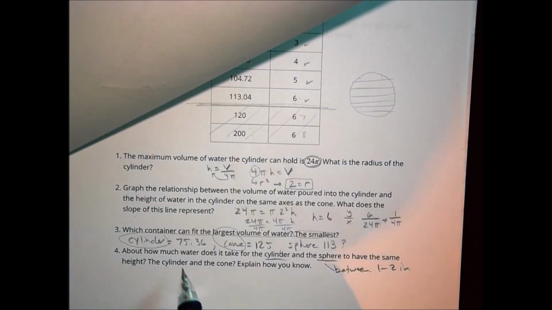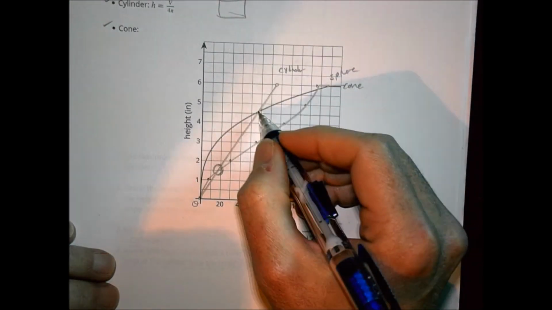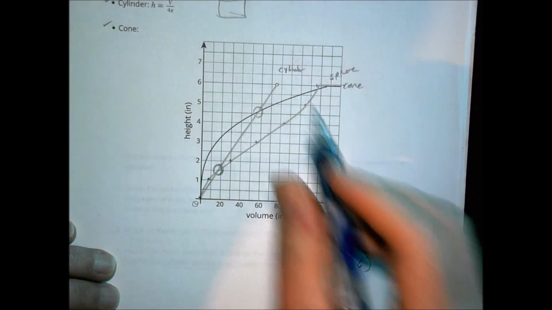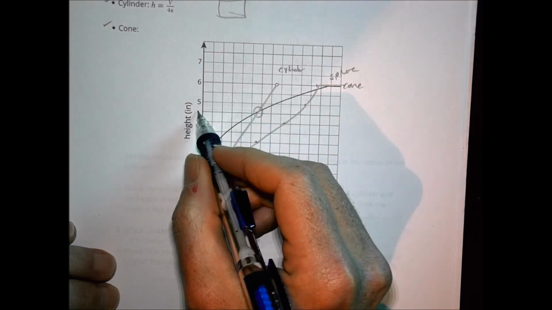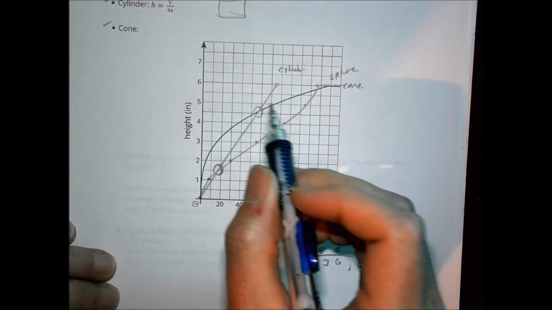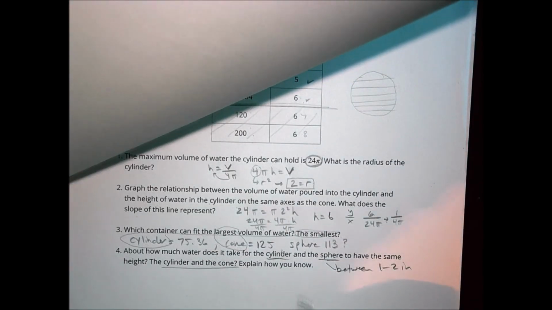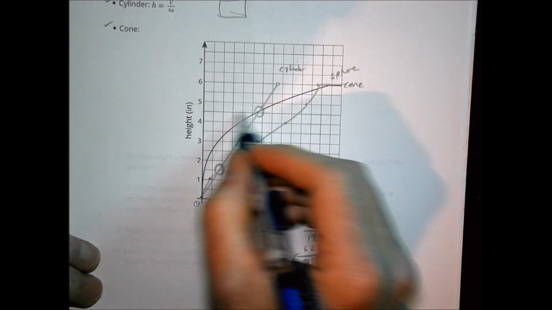Okay, when do the cylinder and cone have the same height? The cylinder and cone seem to cross somewhere right about here. That's where they cross, and the height is going to be somewhere at about 4.5, right? Not quite sure exactly. So that's going to be here at about 4.5 inches.